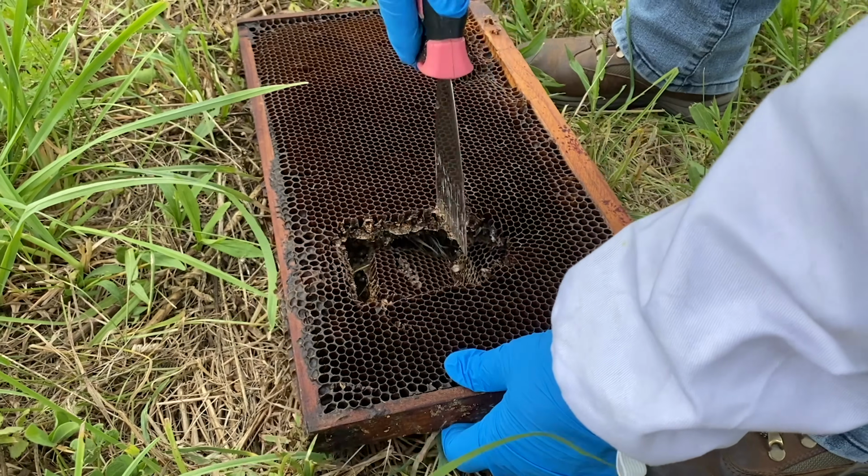Another way to test for American Foulbrood is to send a sample to the USDA Beltsville Bee Lab. And this lab actually processes your sample for free, but it does take a couple of weeks to get back. And I would say even if you're doing a Vita test kit in the field, it's also a great idea to send in a sample to the Beltsville lab because they can test that bacteria for antibiotic resistance. And that's something important that the state keeps track of.